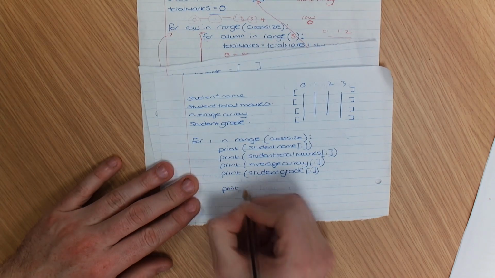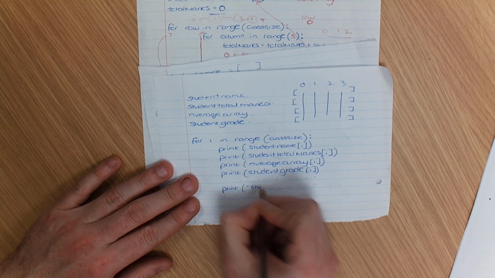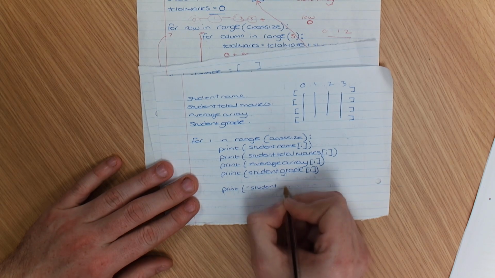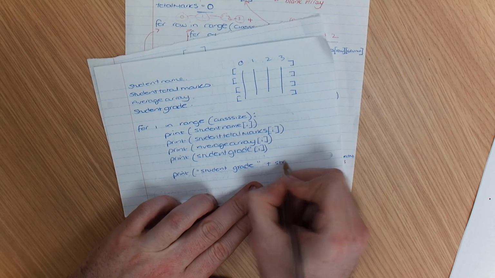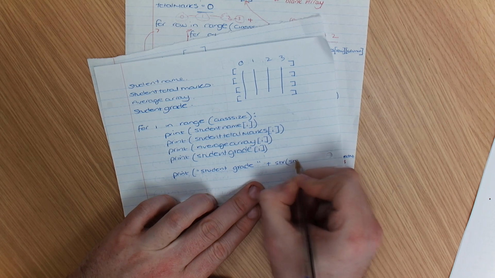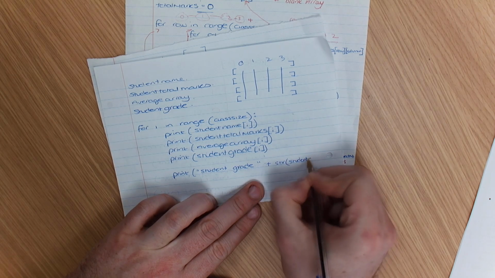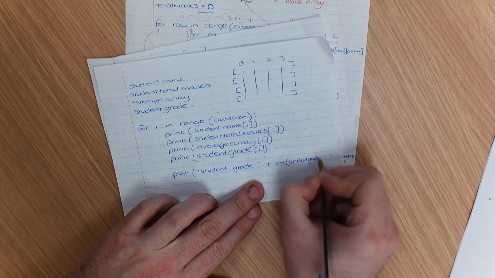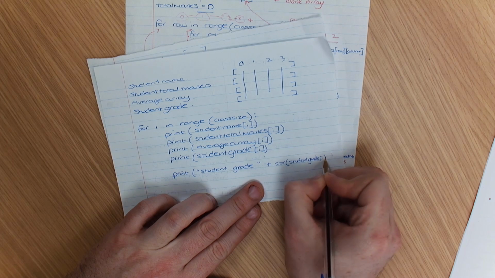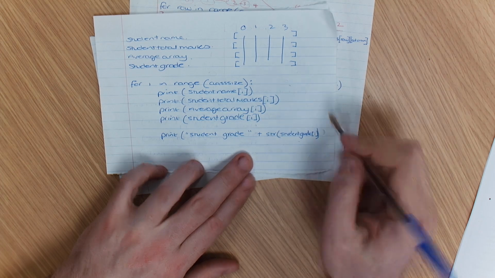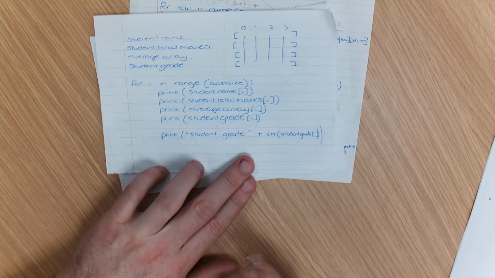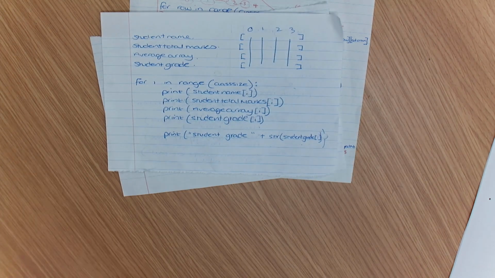Print student grade plus str student grade I. Yeah, you might have to cast it. Oh, last but not least, another bracket there. So just be aware of that if you were joining it to text in your exam as well.